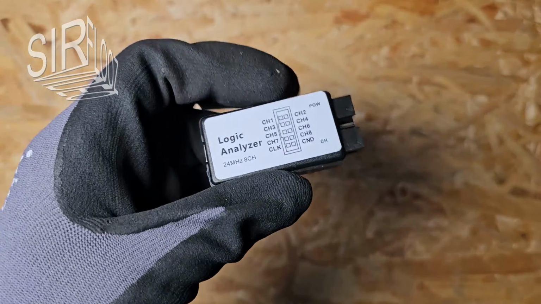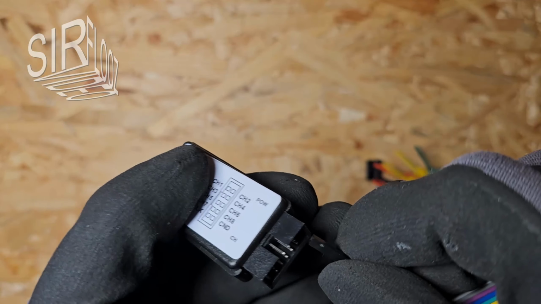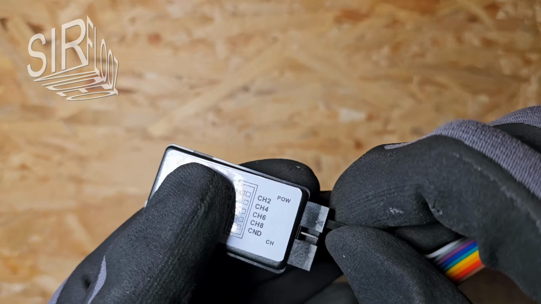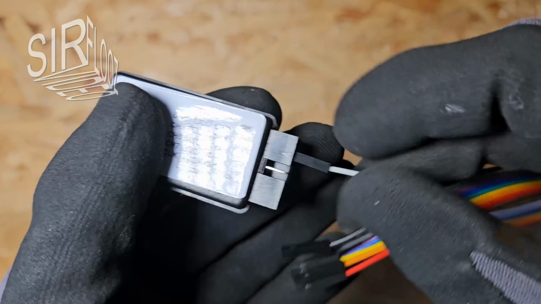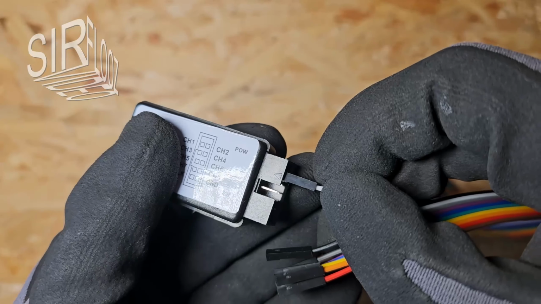The cables are connected to the analyzer using this socket. It works, but it's a bit wobbly. I will therefore quickly mount a suitable connector on the cable of the mini terminals.